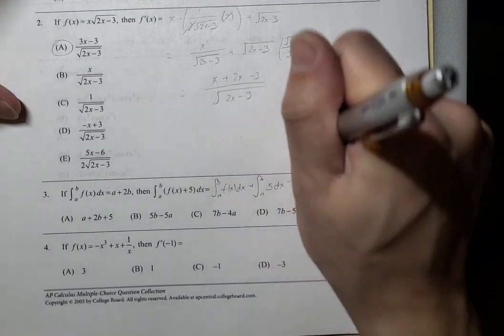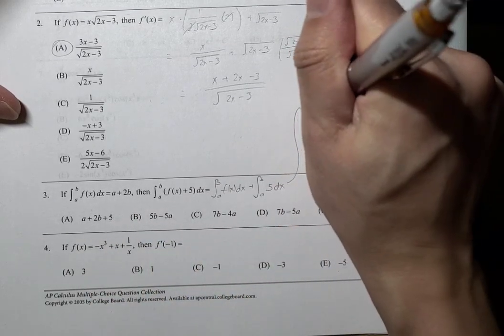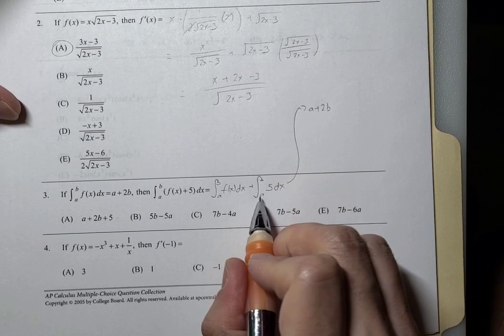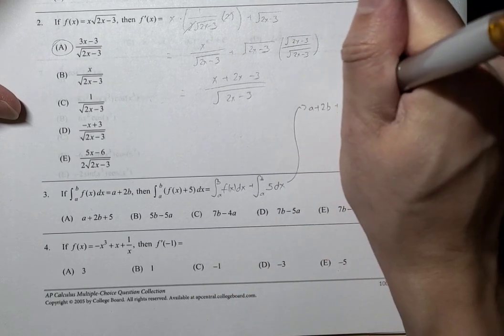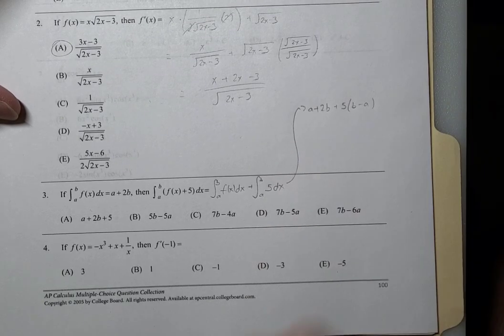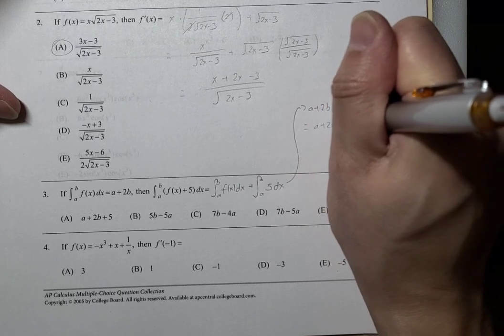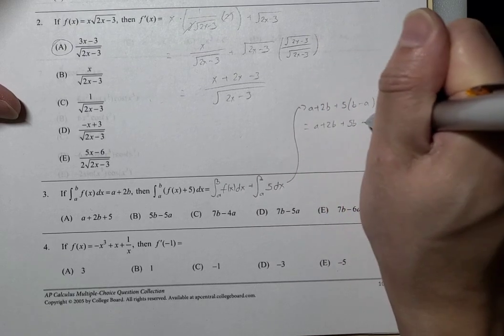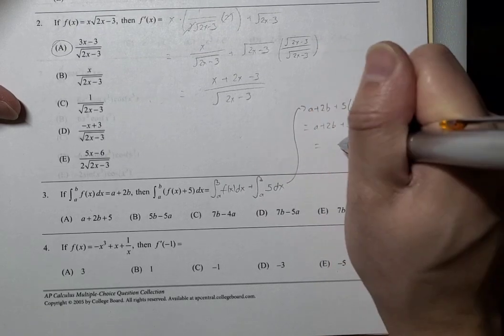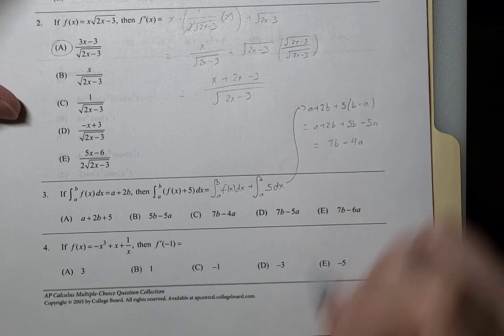Let me continue up here. This guy we know is a plus 2b. This guy would be what? The 5 is a constant. By the fundamental theorem of calculus, we get 5 times b minus a. So we just simplify from here. It'll be a plus 2b plus 5b minus 5a, or that is 7b minus 4a.